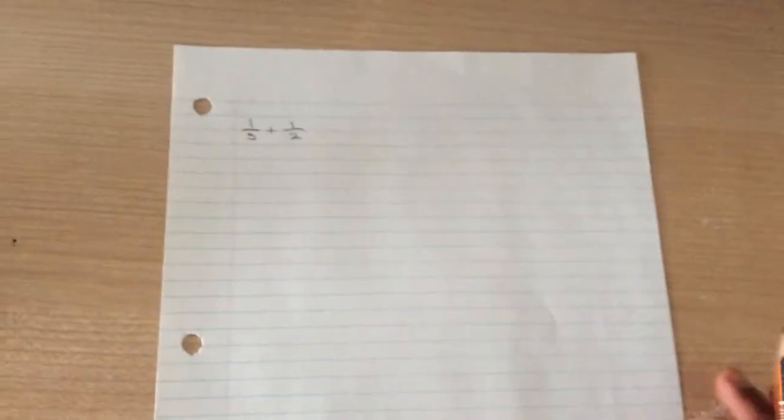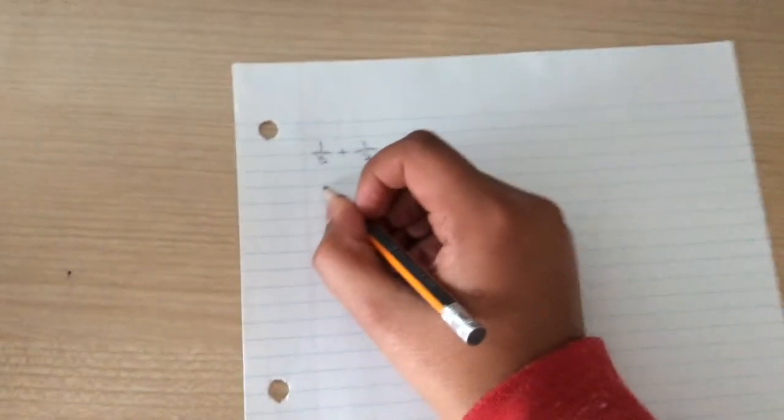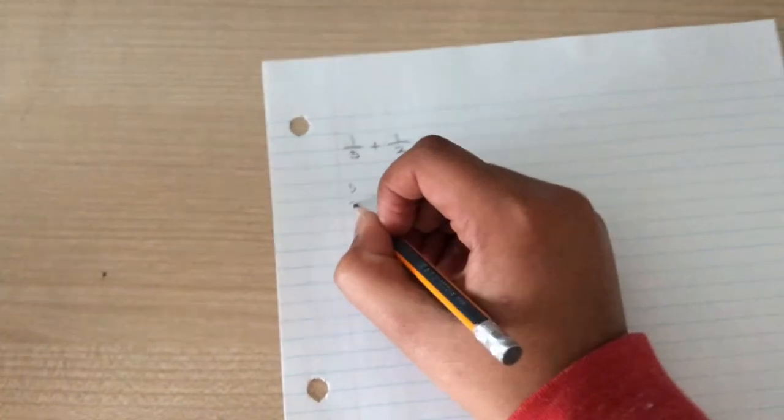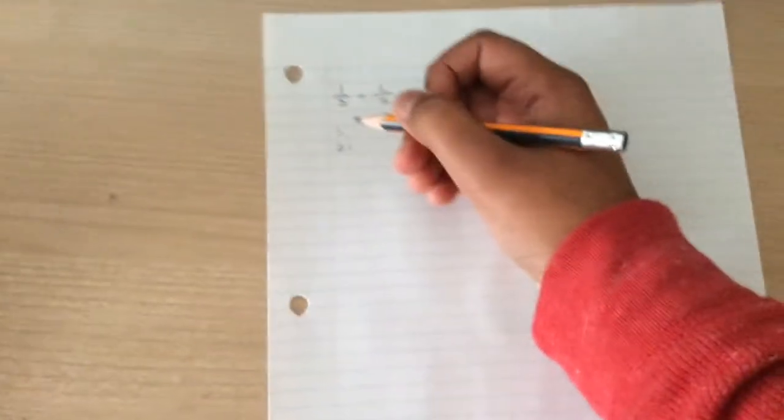So right now the problem, as you can see, is 1 over 3 plus 1 half. Since they have different denominators, you have to make the denominators common. Now, how will you do that? You might ask, and I'll teach you. First you would have to list the multiples of every number, so 3 and 2, because you need to find a common denominator, the least common denominator actually.